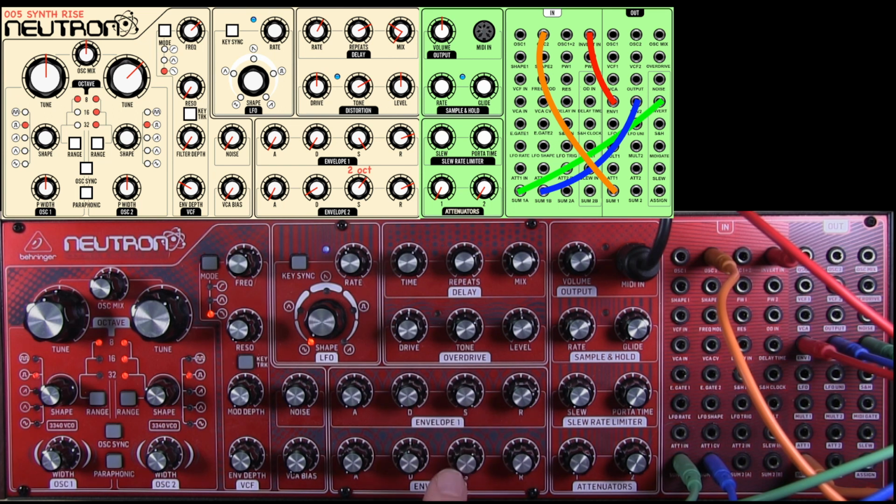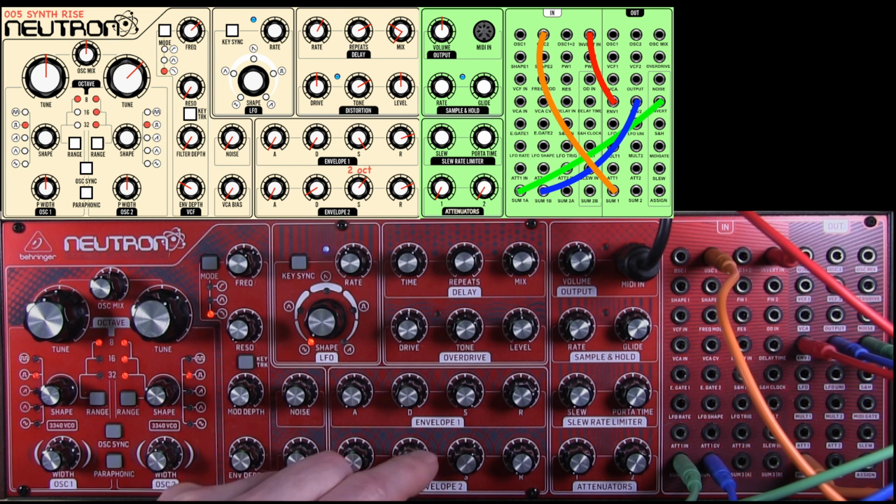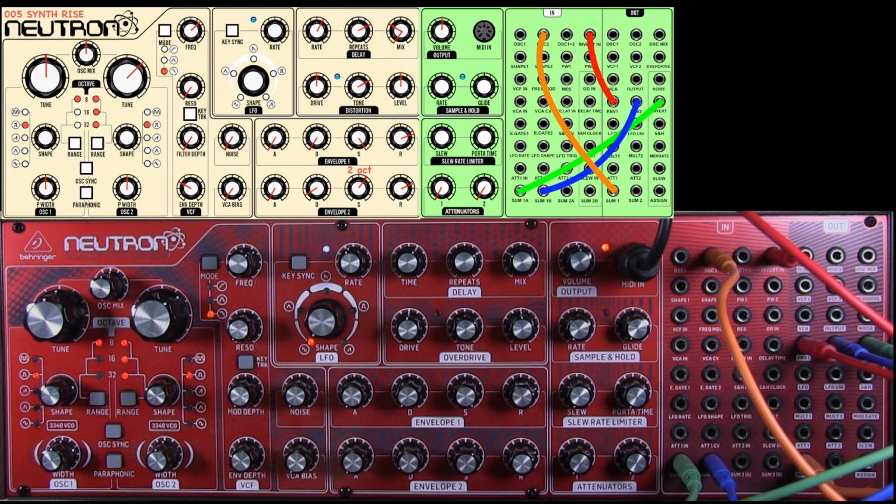But because envelopes 1 and 2 are being summed together, again, envelope number 2 is going to be crucial. So attack 0, decay is about there, and fine tune that to 2 octaves. Now the release, instead of having that kind of release from envelope 1, it's going to have a different release. A faster release. And that's the sound that we want. We're not using any attenuators, so that's it.